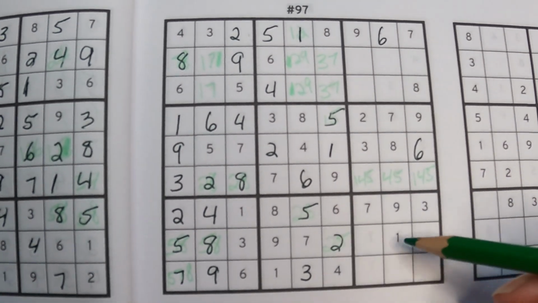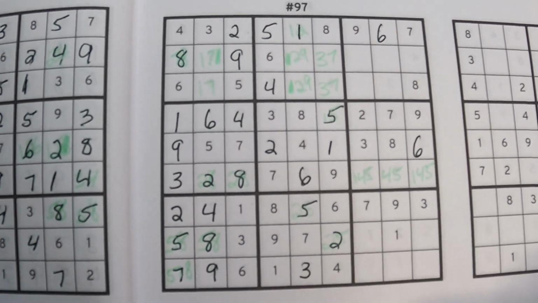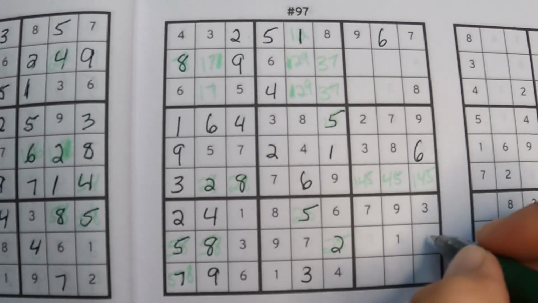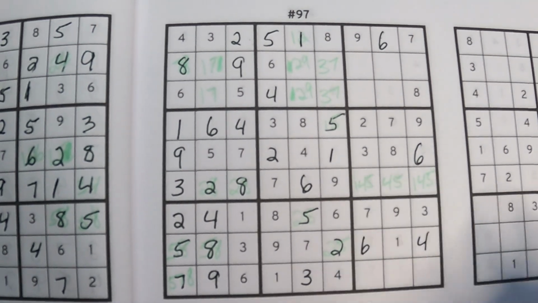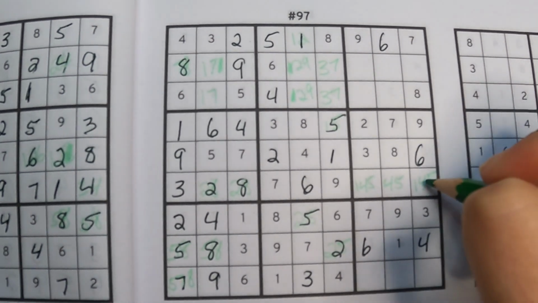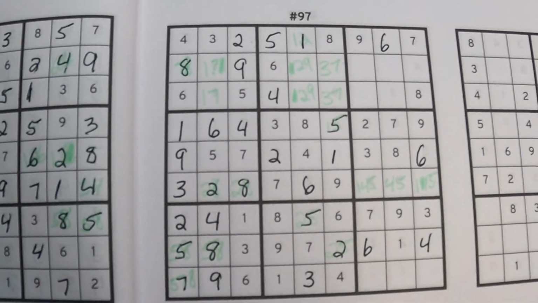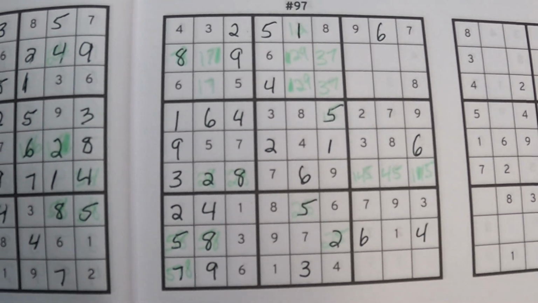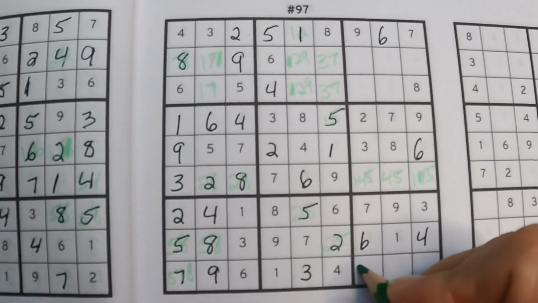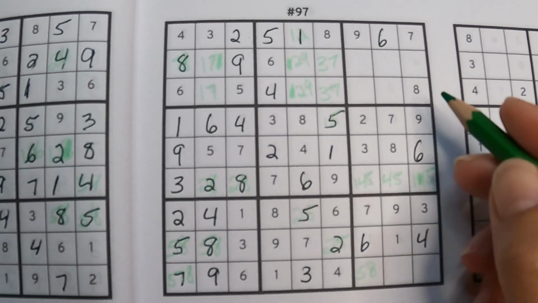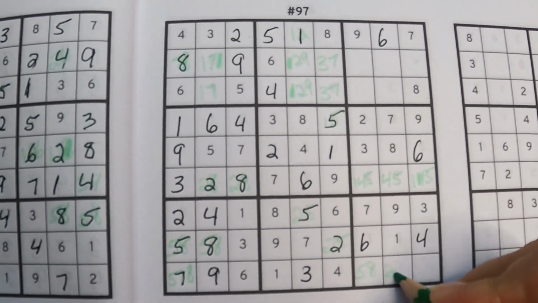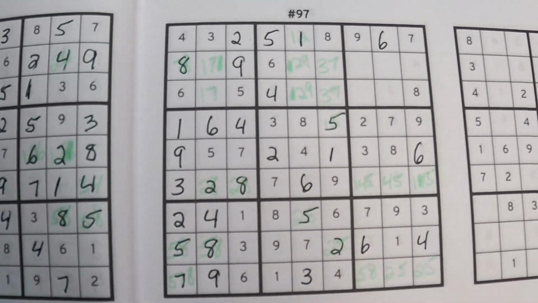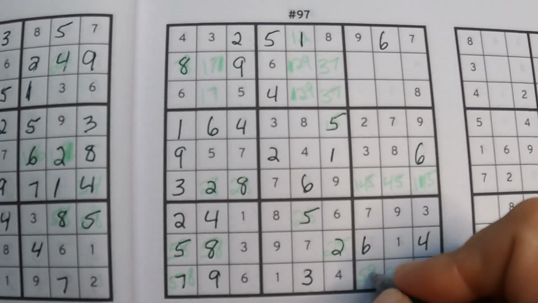If we do this row, 1, 2, 3, we're missing 4 and 6. We've got a 6 here. So 4 and 6. And we can get rid of this 4 here. For this box then, we're missing 2, 5, and 8. We've got a 2 here, so 5, 8, and 8 here. So 2, 5, and an 8 here, 2, 5. So our 8 has to be here.